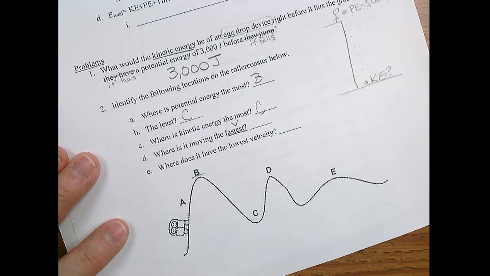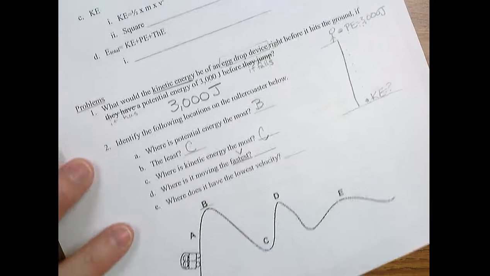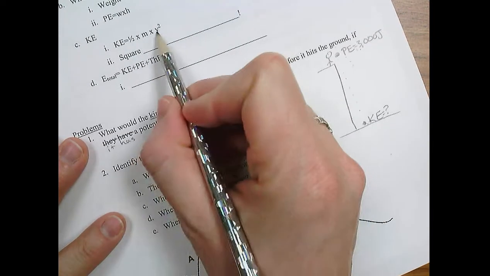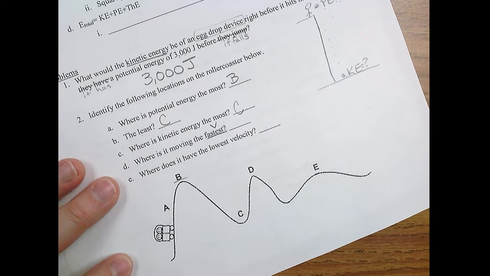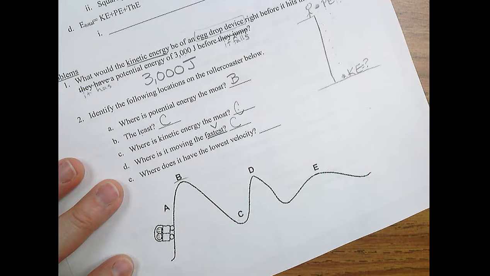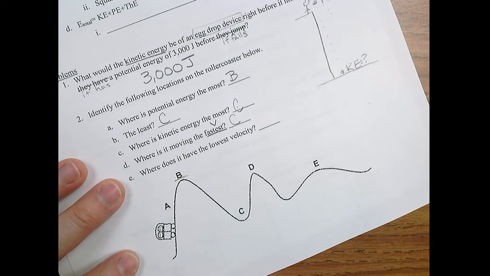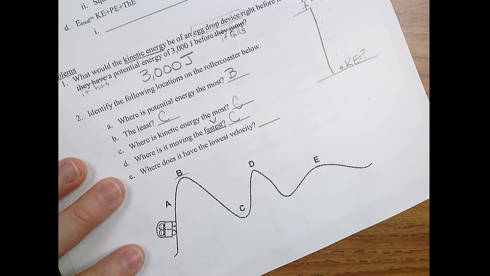So when it's fastest, it's going to have the highest velocity. And when it has the highest velocity, that means that it has the highest kinetic energy. And so when the kinetic energy is the most, it's also moving the fastest. So it's also C.